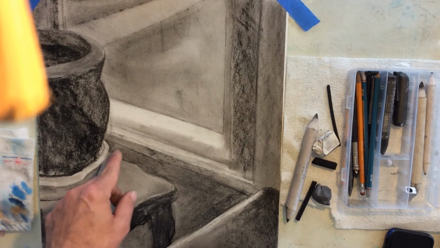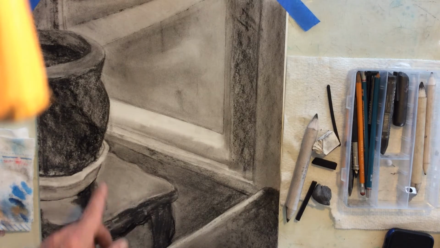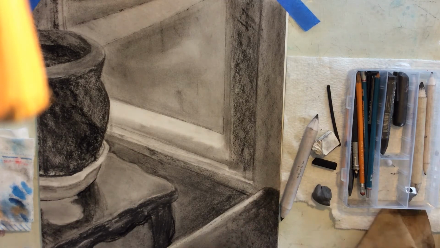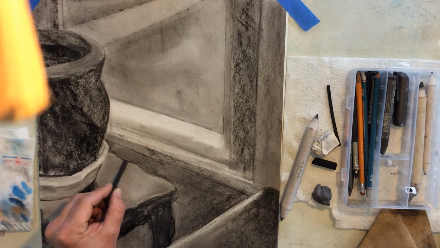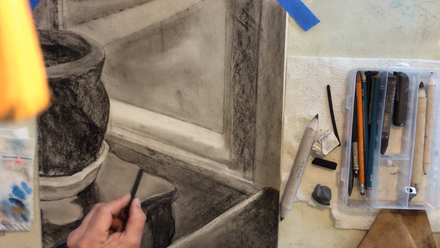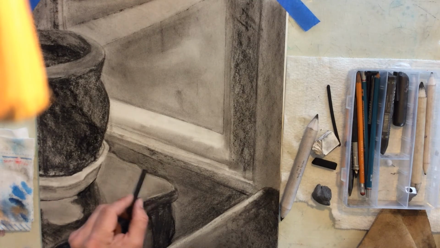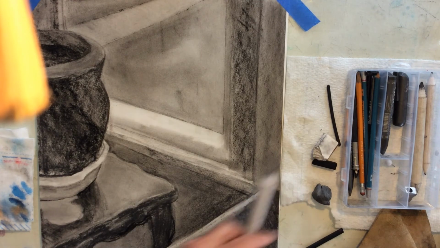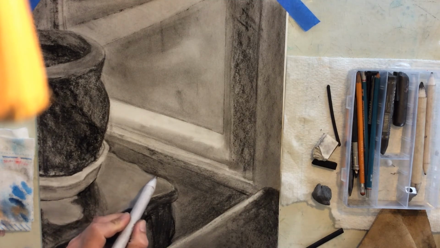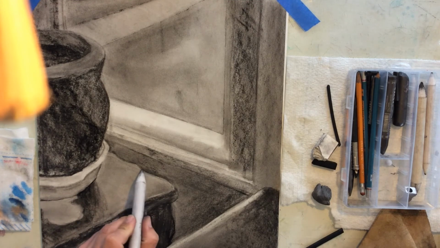I mentioned that this is a little bit darker in through here. I'm going to have a seat and rework some of this area. I've got my Conté, just really lightly adding some darks, just super lightly. And I might try and spread that a little bit.